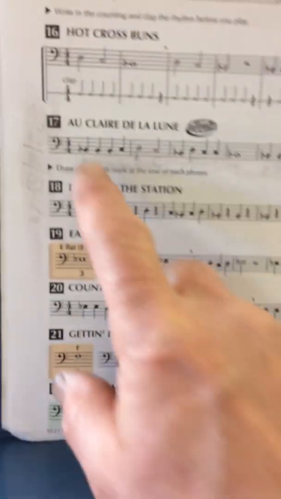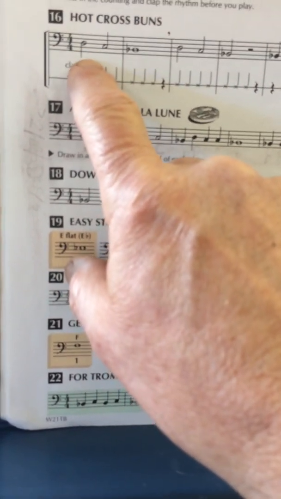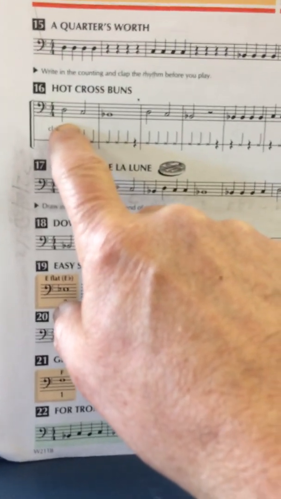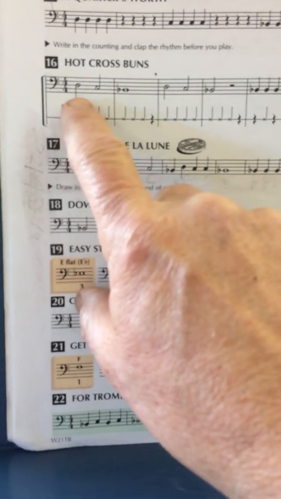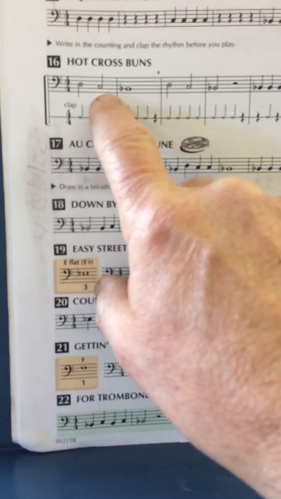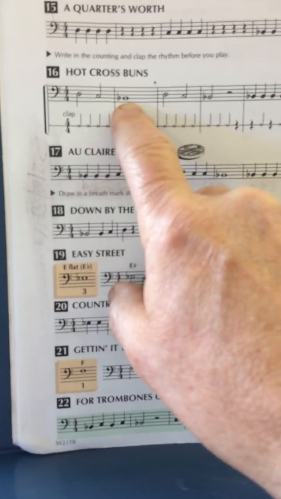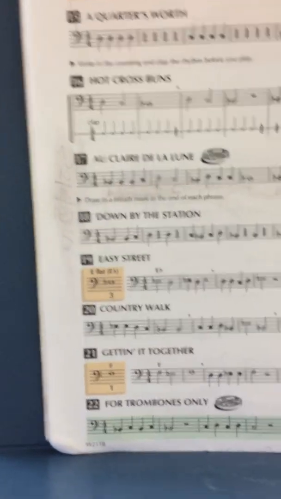All right, so now watch this. We're starting with a half note. Remember, that's how many beats, guys? That's correct, 2. And that's a half note, and that's a whole note. So this is going to sound like this. Ta, ta, ta. All right, so why don't we sing this together?